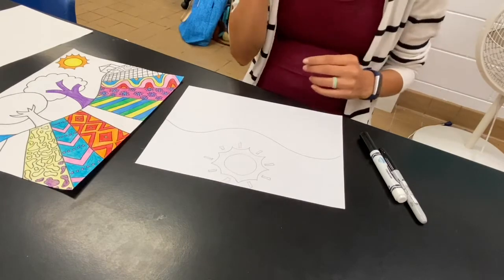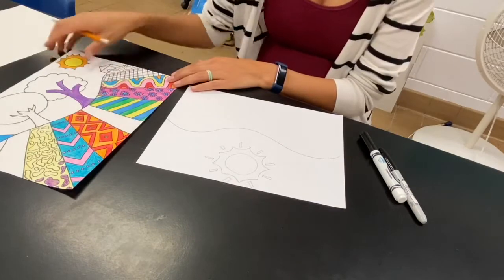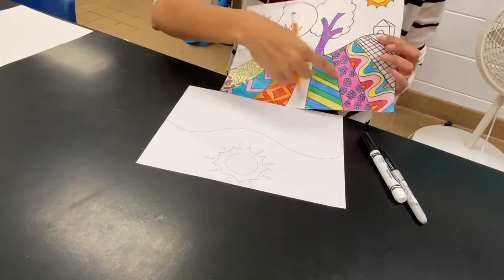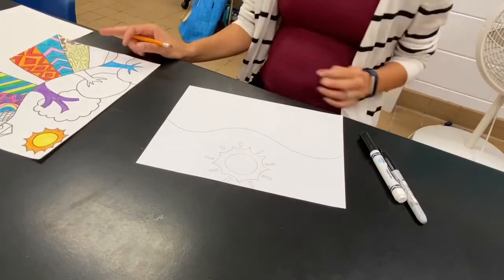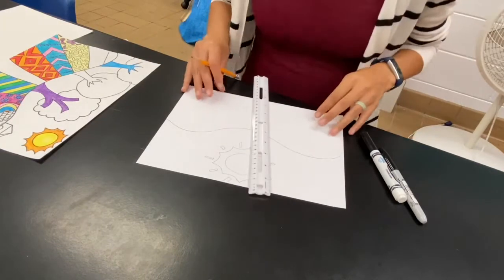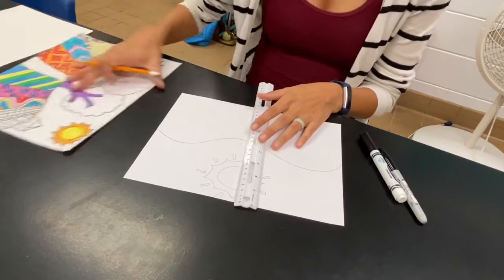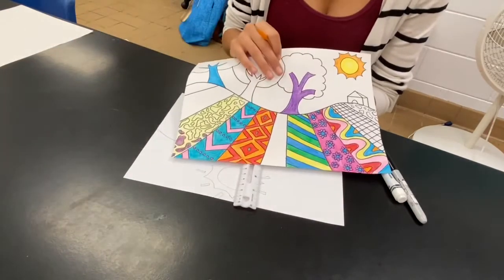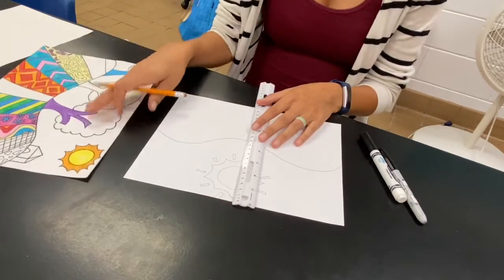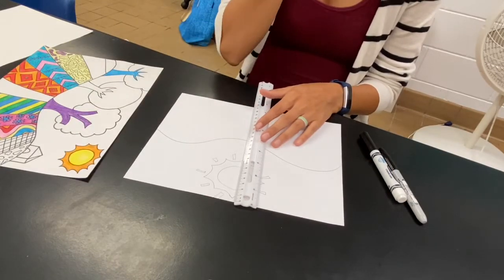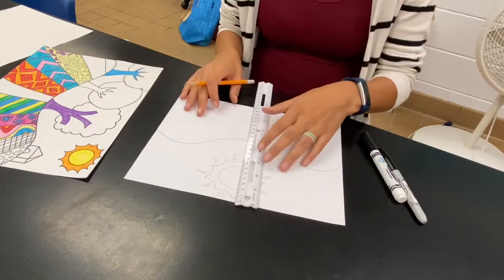Okay, now that I have my sun and I have my horizon line, I'm gonna go ahead and break up my land into its rows, just like those farm rows. So I'm gonna go ahead and grab a ruler. With your ruler, again, you guys have creative freedom with how big you want your rows to be that you're gonna be putting your lines and your patterns and your shapes in. I made mine kind of big, so if you want yours to be smaller, go for it.